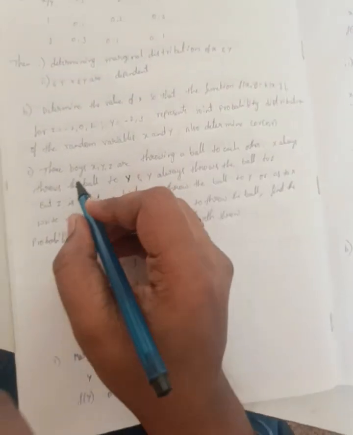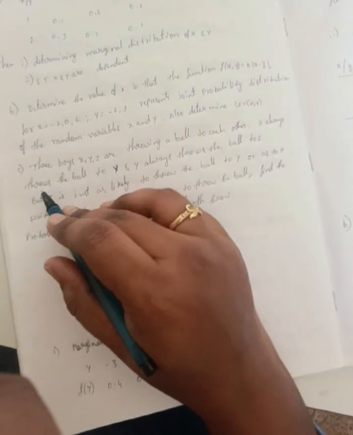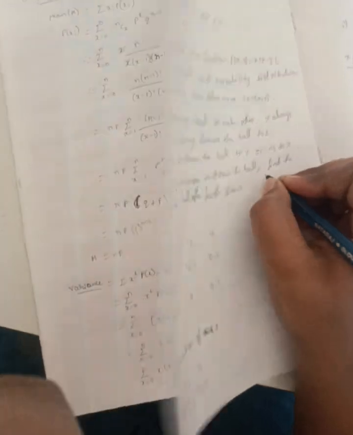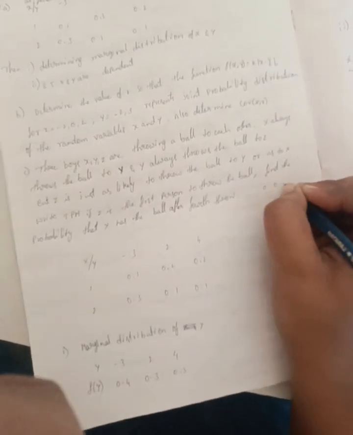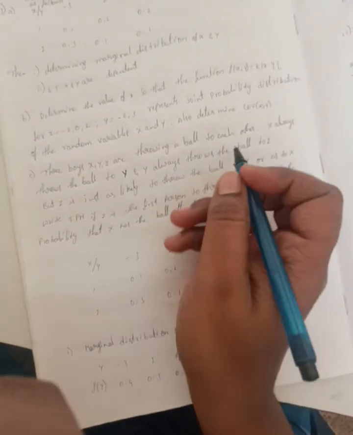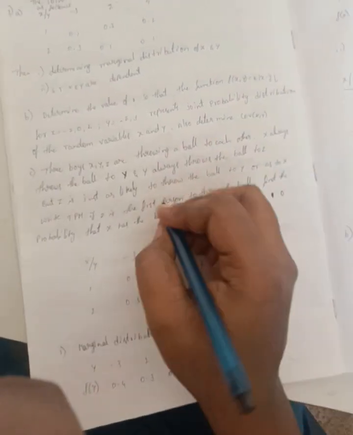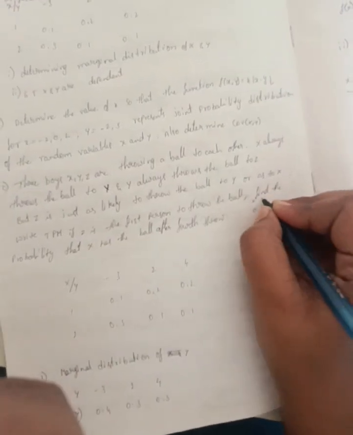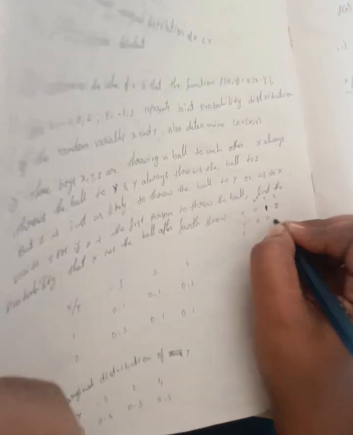Next, three boys X, Y, Z are throwing a ball to each other. X always throws the ball to Y, so I write the matrix row 0 1 0. Y always throws the ball to Z. Taking X, Y, Z, the row is 0 0 1.